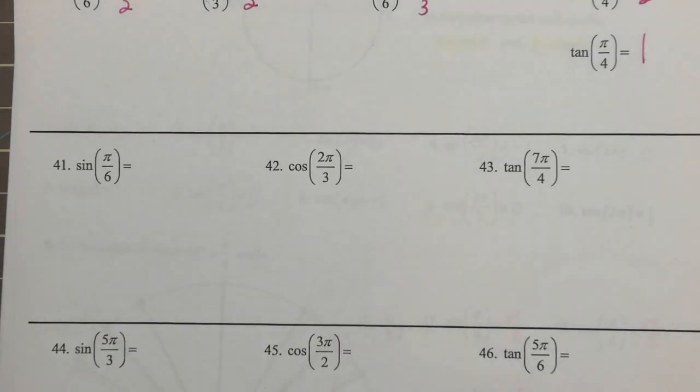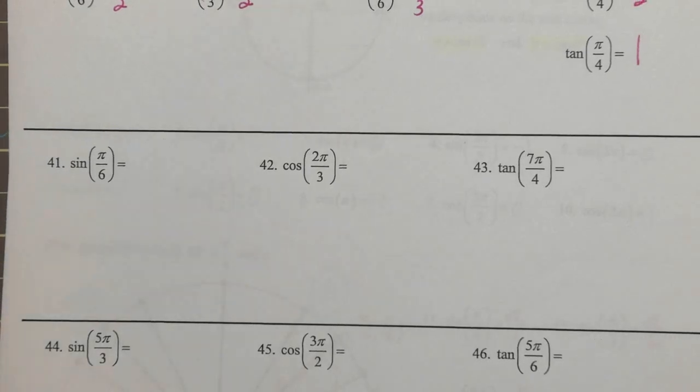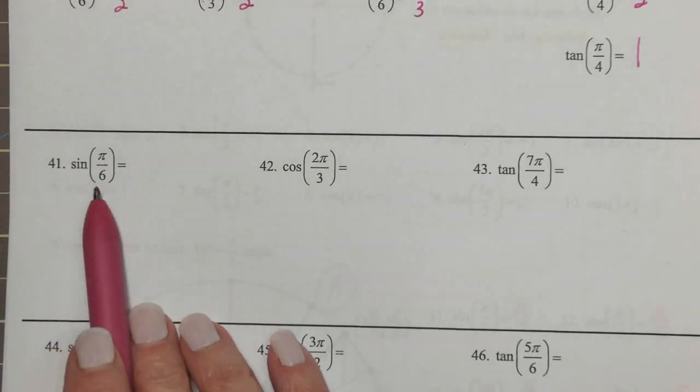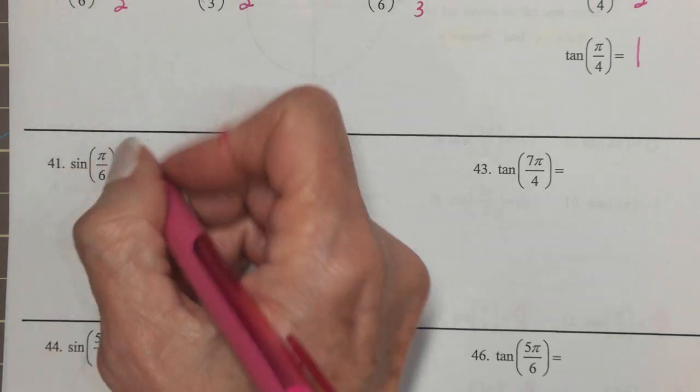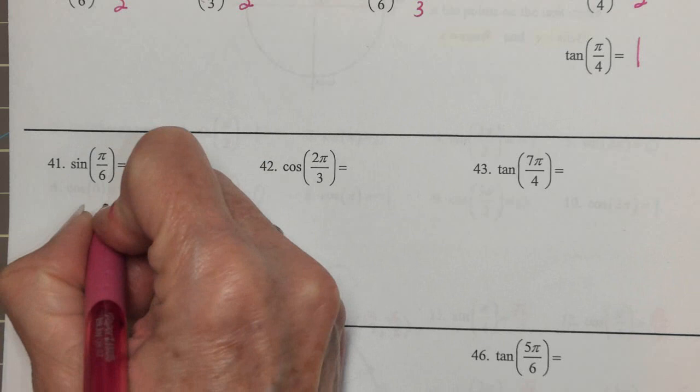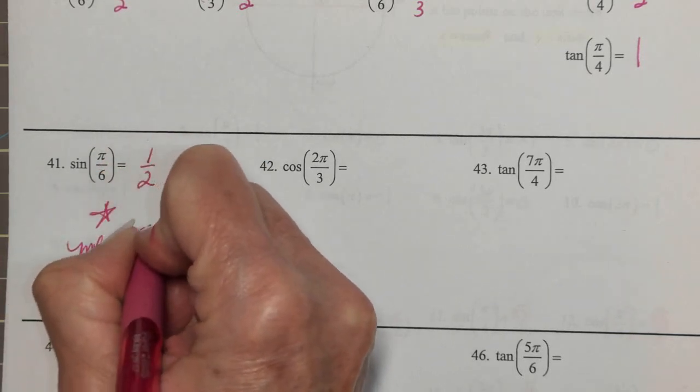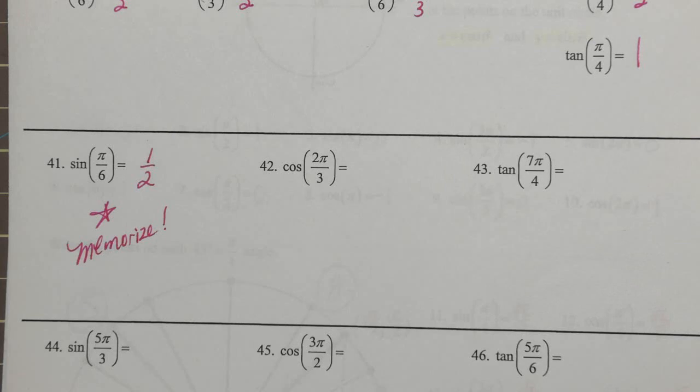Okay, so let's do some. Okay, you'll notice whenever I'm starting out, I will always ask you, what is sine of pi over 6? That's always going to be the first thing I ask you. What is sine of pi over 6? Sine of pi over 6 is 1/2. That's the one we memorize. Okay? All right.